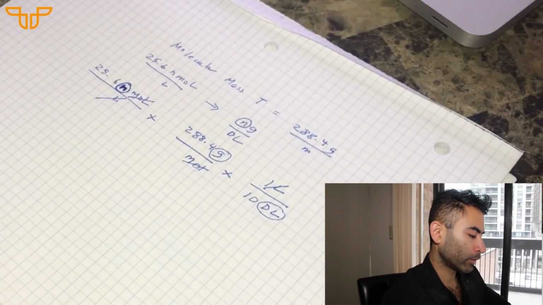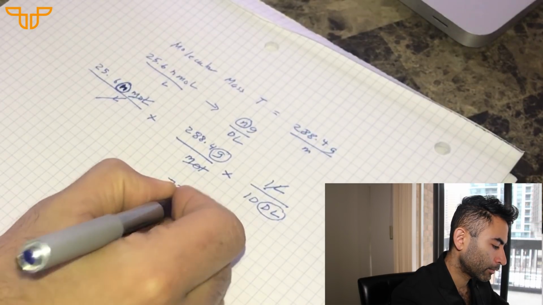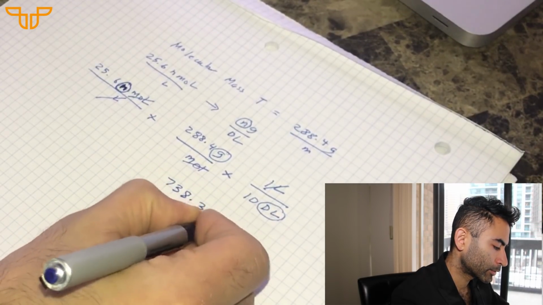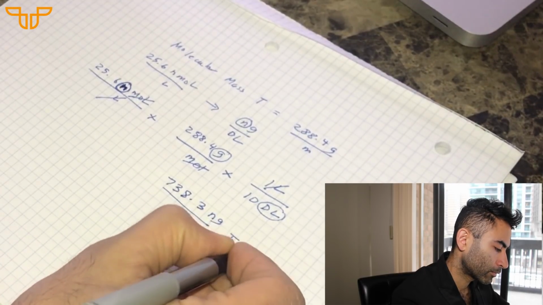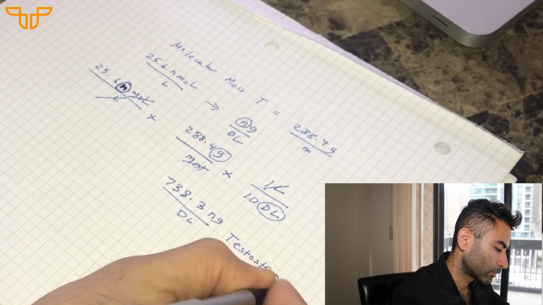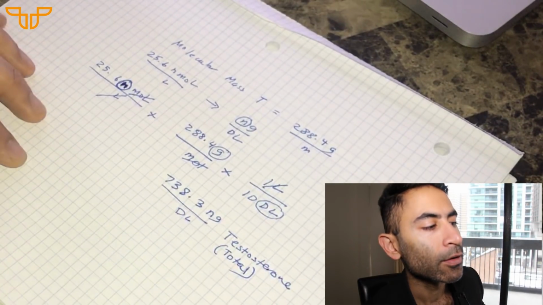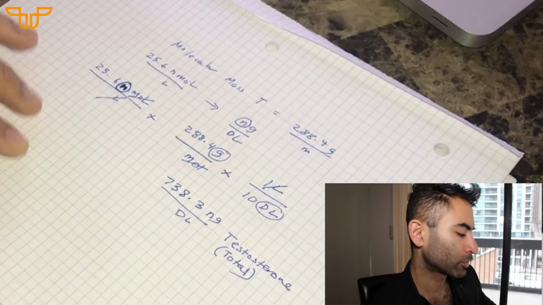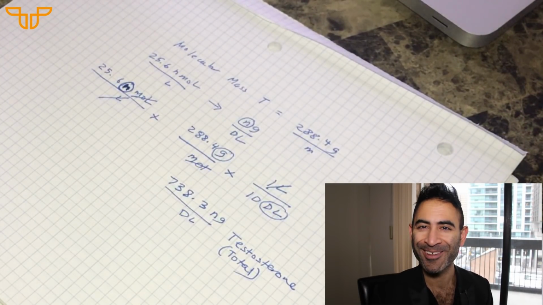And voila, we get 738.3 nanograms per deciliter testosterone. Total. Okay? Make sure this is showing up right. So that is the total testosterone that I have.